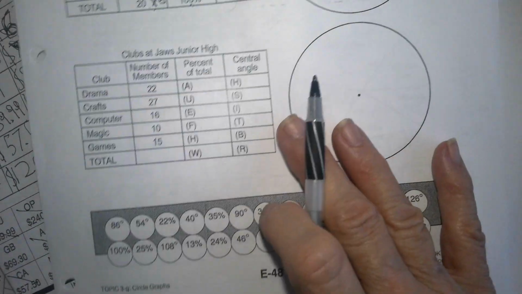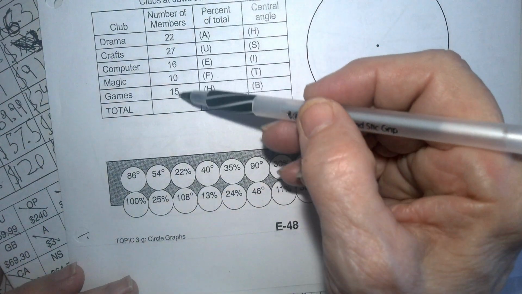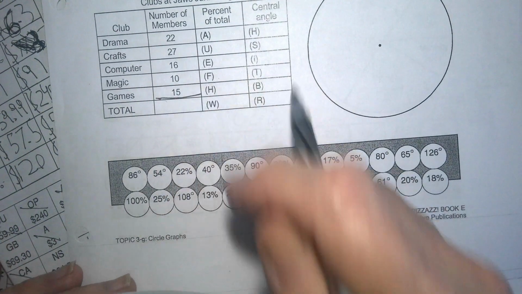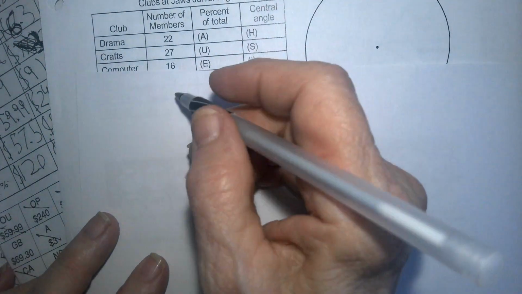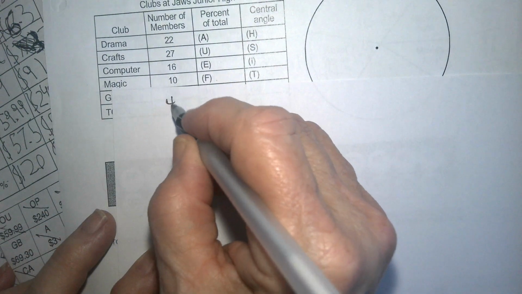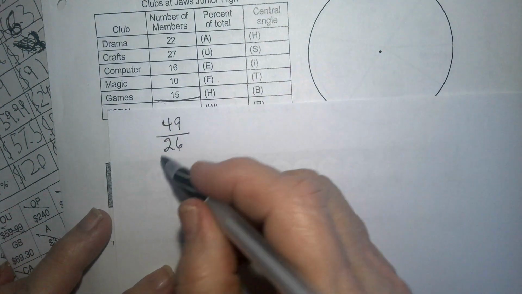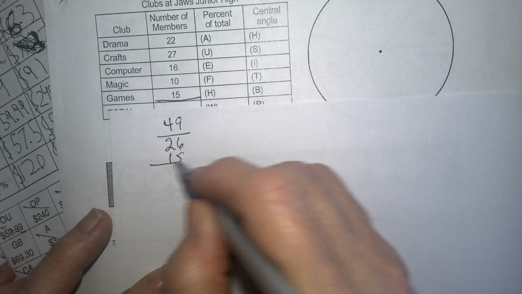And then let's go down here and get the percents on this one. But what do we need first on this one? You need to get the total, so you add them up. 90.